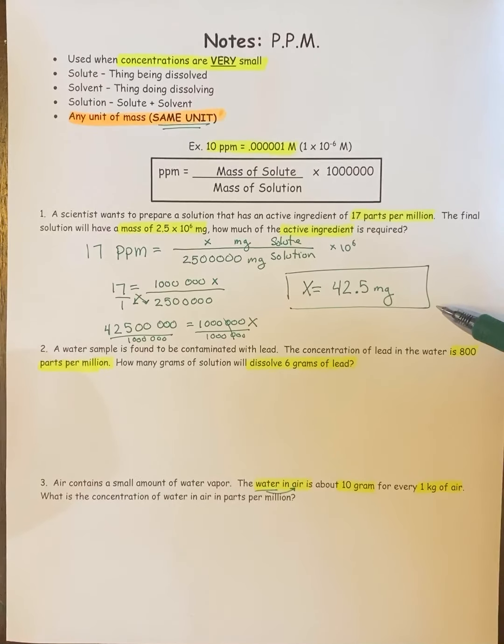Next one. A water sample is found to be contaminated with lead. The concentration of lead in the water is 800 parts per million.